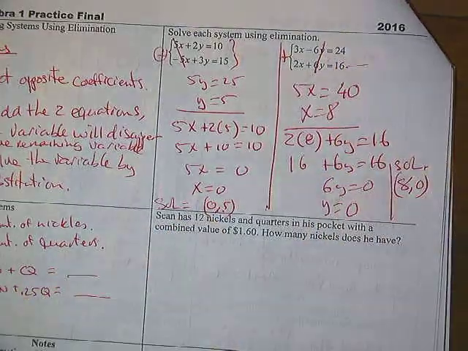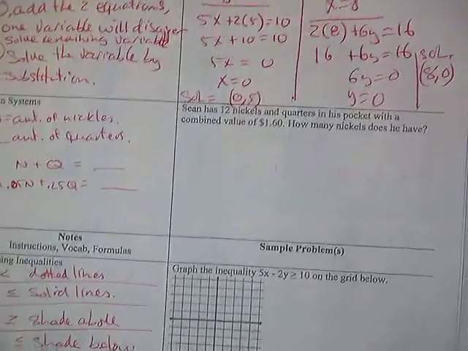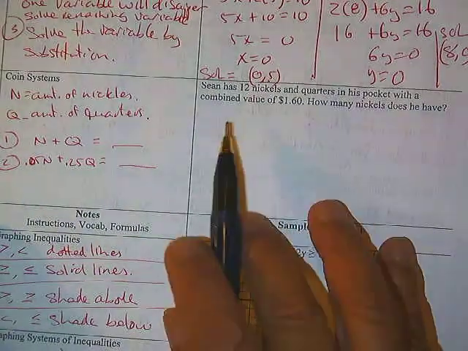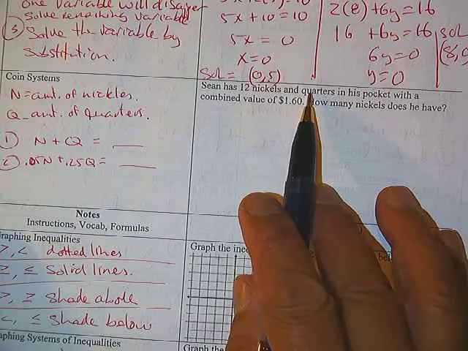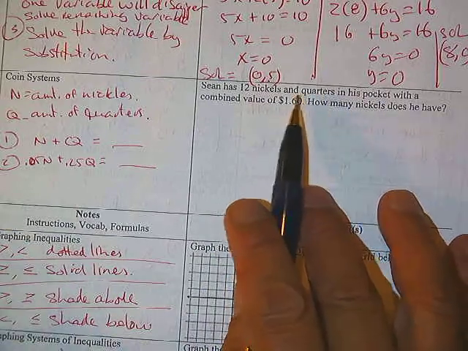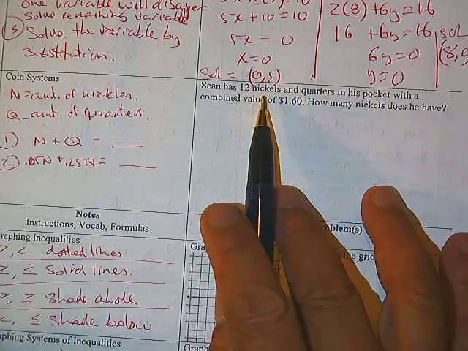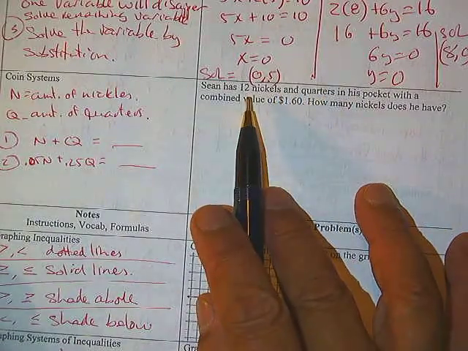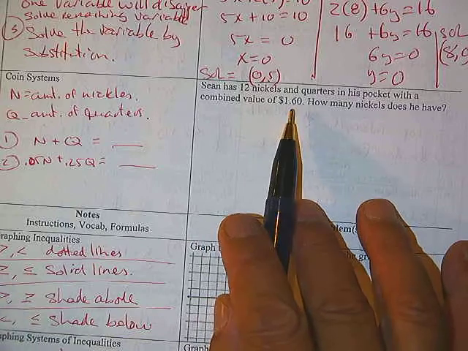That's 16 plus 6y is equal to 16. Minus 16 from both sides, 6y is equal to 0. So divide both sides by 6, y is equal to 0. So your solution, the intersection of the lines, is (8, 0). That's where the two lines meet.